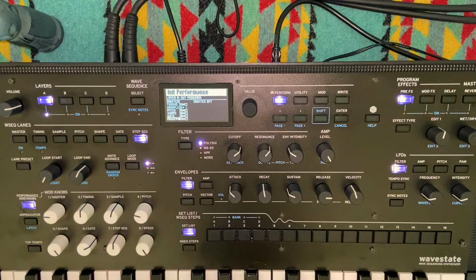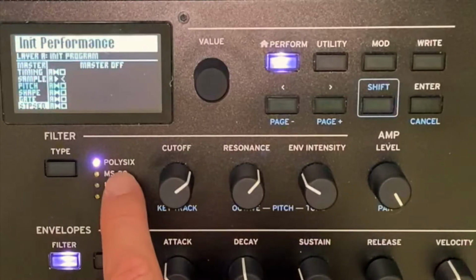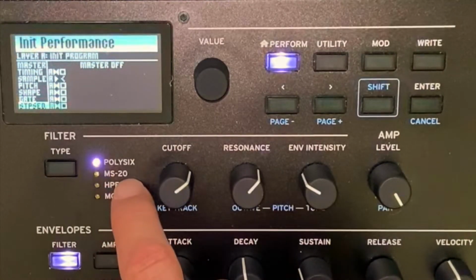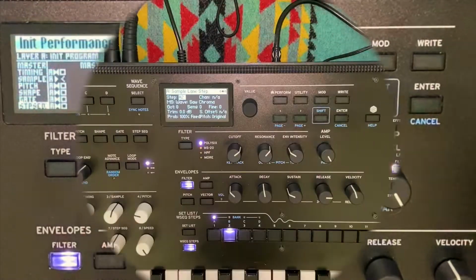In this tutorial I want to look at how we can take full advantage of the filter in the Korg Wavestate. The Korg Wavestate has many different filter types. The three that are visible on the interface are the Poly 6, the MS-20, and a high pass filter. Let's just listen to those.